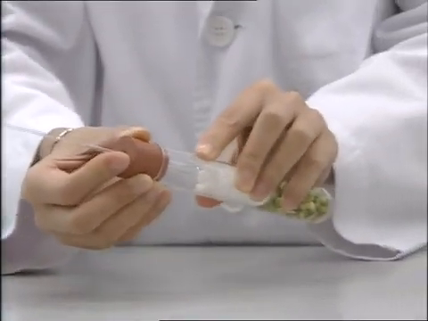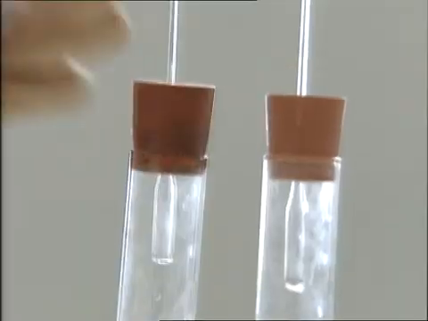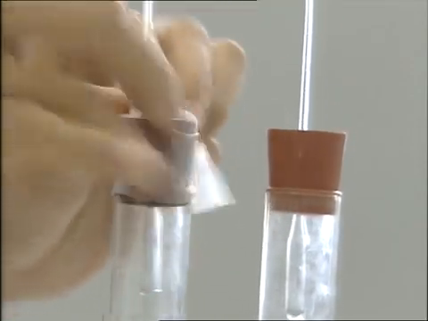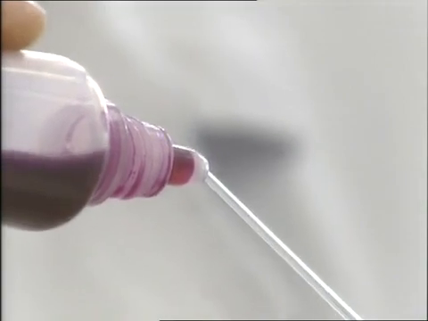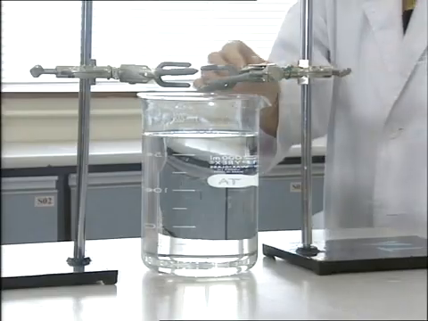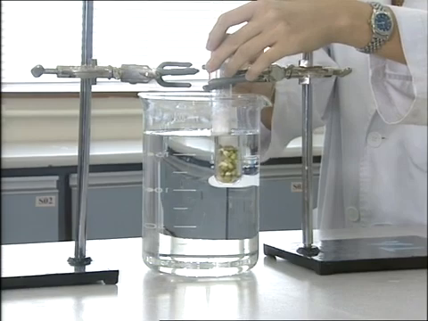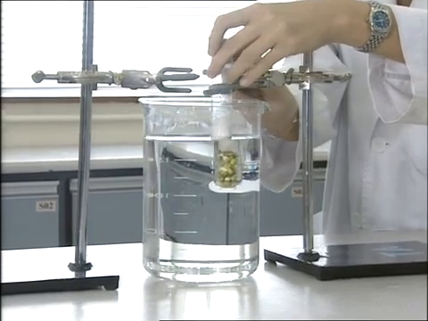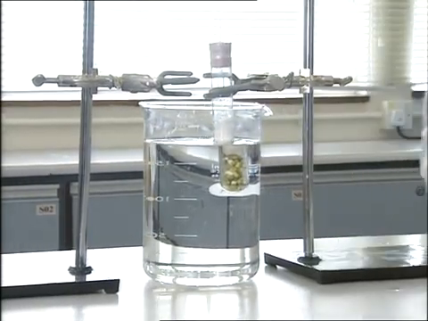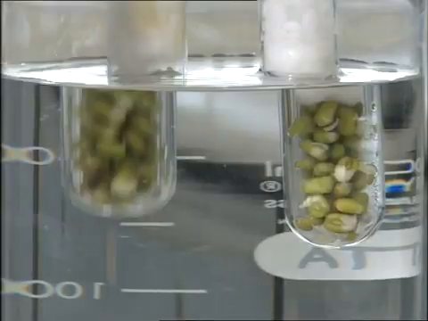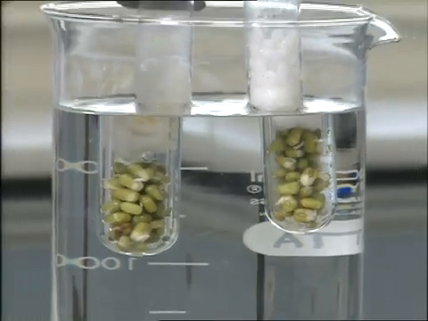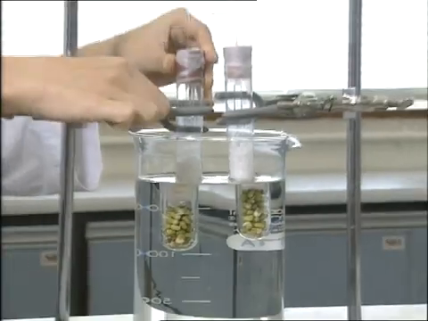Insert a rubber stopper with a capillary tube. Seal with adhesive tape. Add a drop of red ink into the capillary tube. Place the test tube into a beaker of water at a constant temperature. Prepare an identical setup containing boiled seeds as the control.